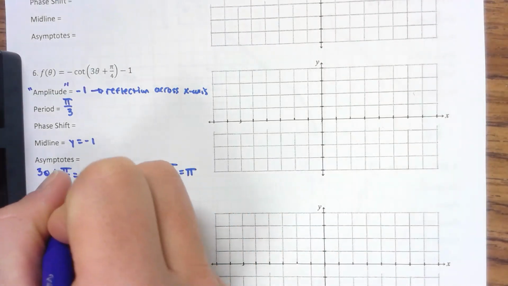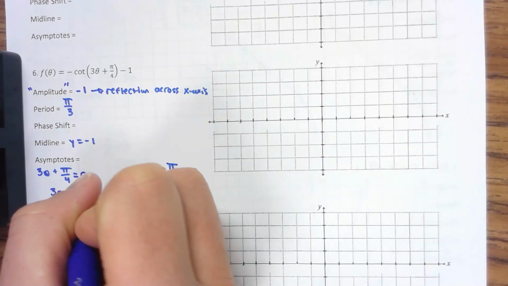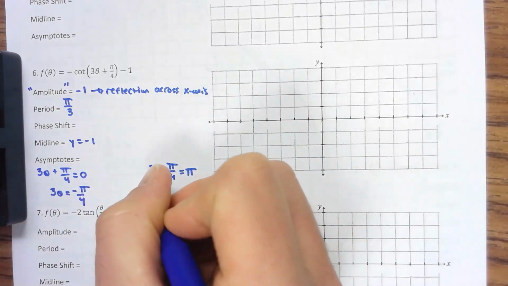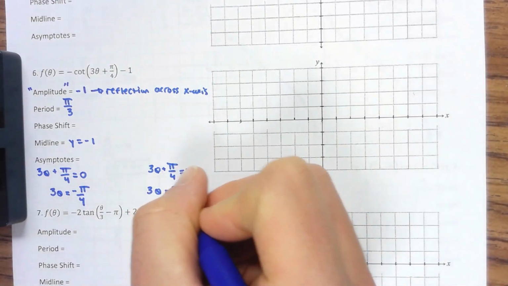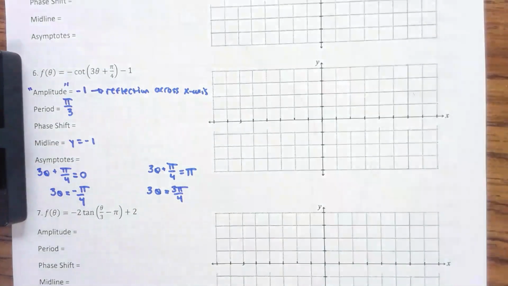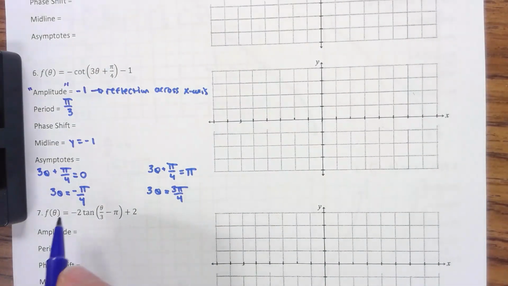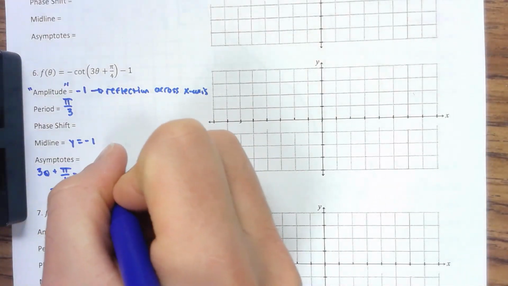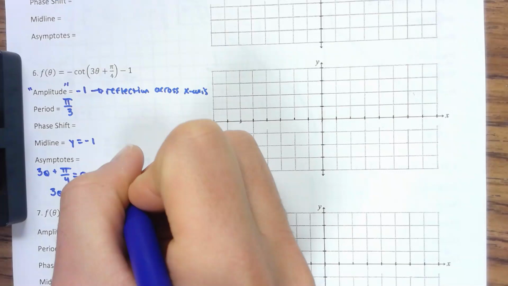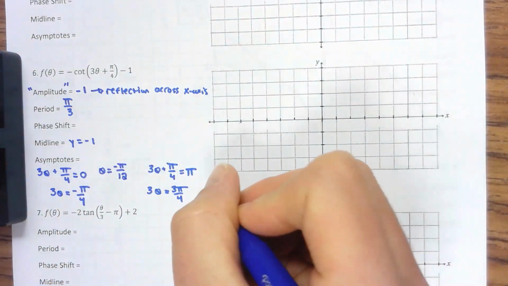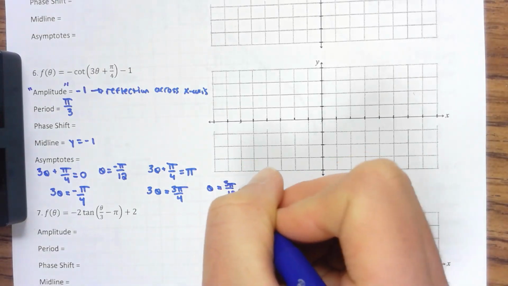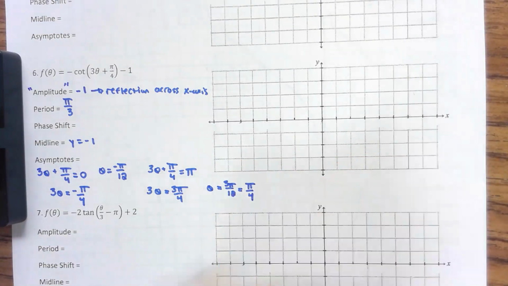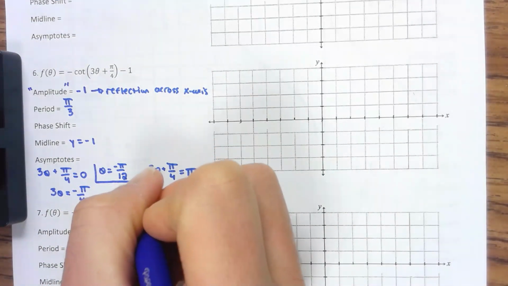So this is 3 theta equals -pi over 4. And then 3 theta, 4 pi over 4 minus 1 pi over 4 is 3 pi over 4. And then to get theta by itself, I need to divide everything by 3. So this becomes theta equals -pi over 12. And then theta equals 3 pi over 12, which reduces down to pi over 4. So these are where our new asymptotes are located.